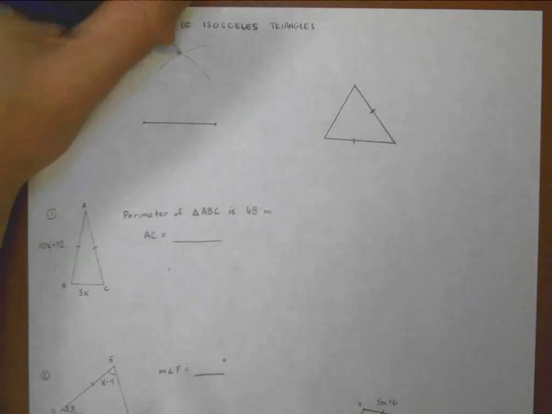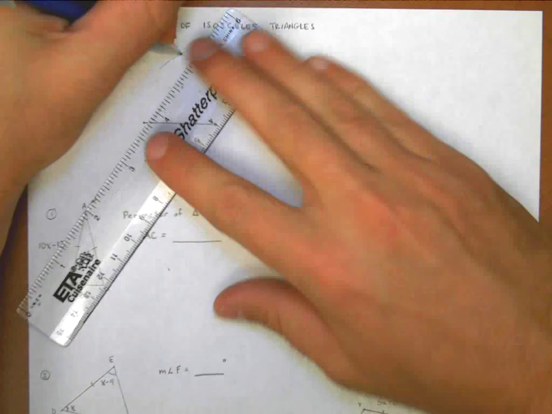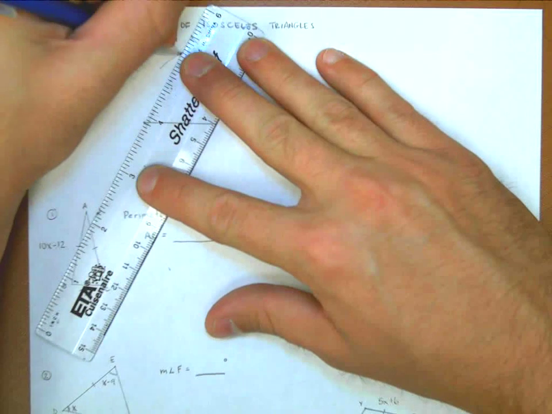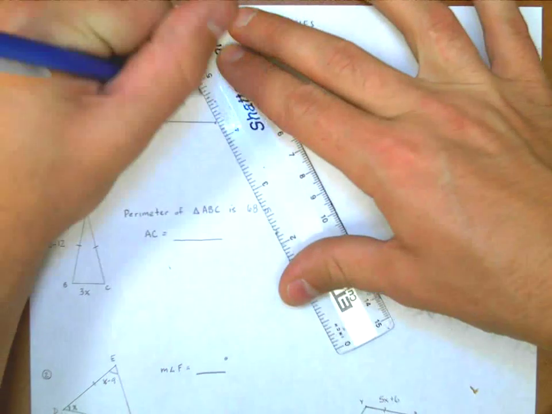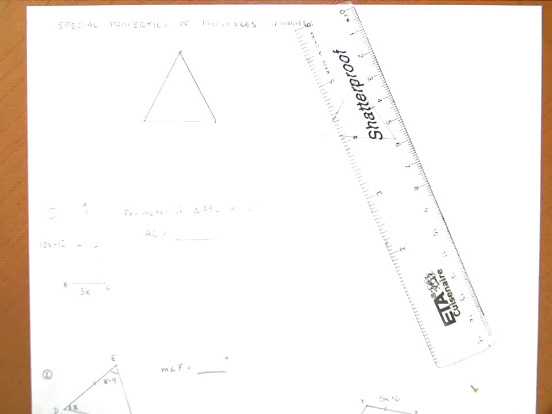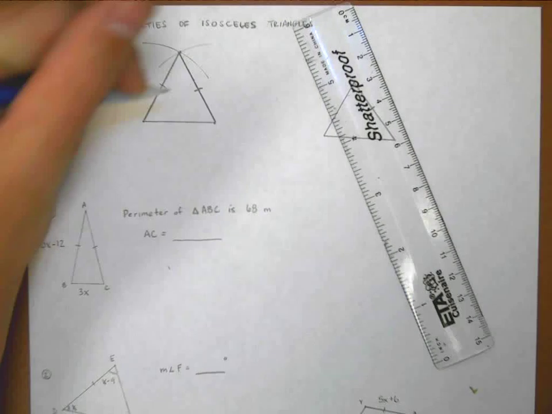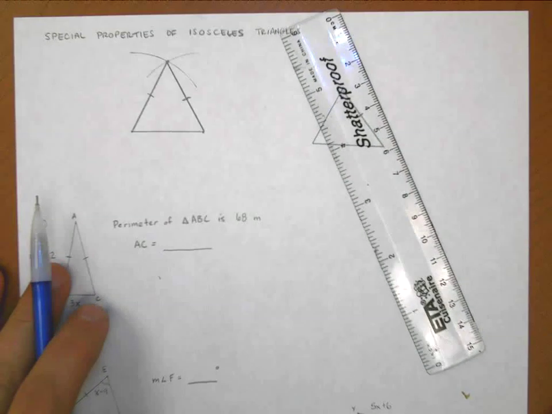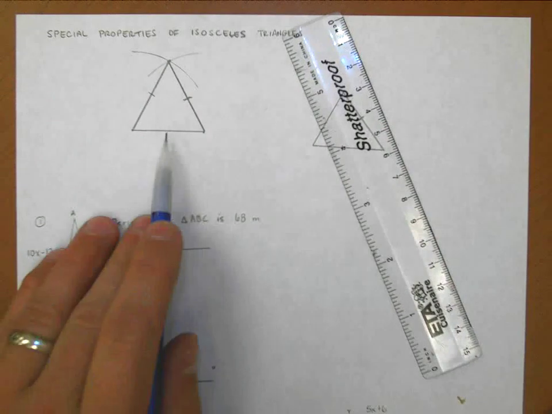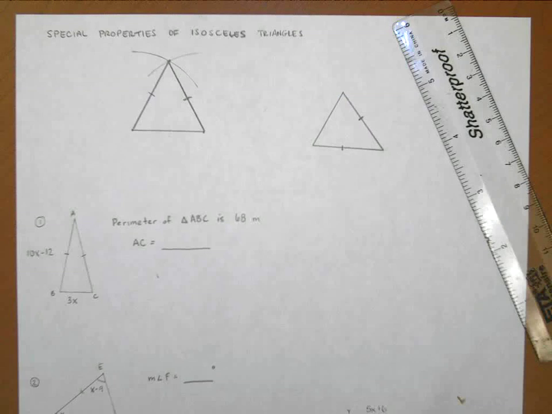And so I know that if the point is here, I am the same distance, because I drew an arc there with the compass, from the left side of the base of my triangle as I am from the right. So it's going to look something like this. I can even put a little tick mark here, because I know that those lines are exactly the same length. They're not necessarily equal in length to the base, but they are to each other.